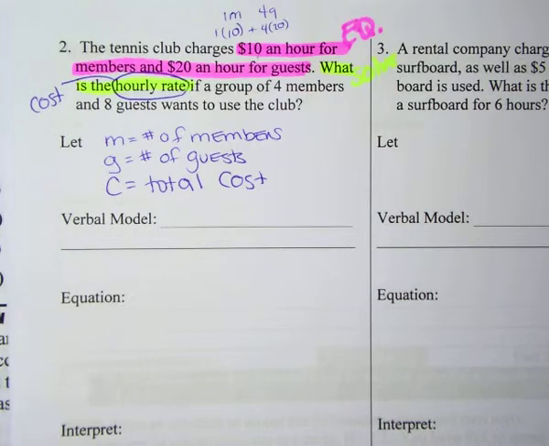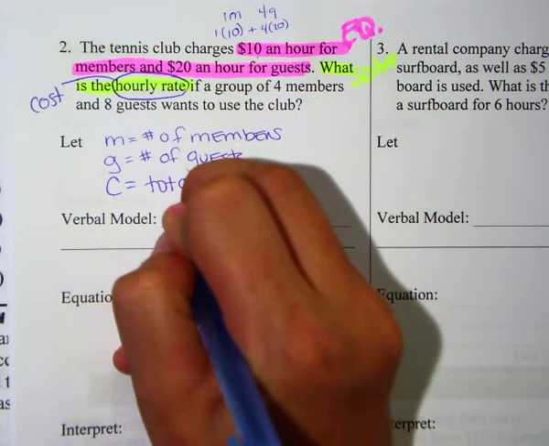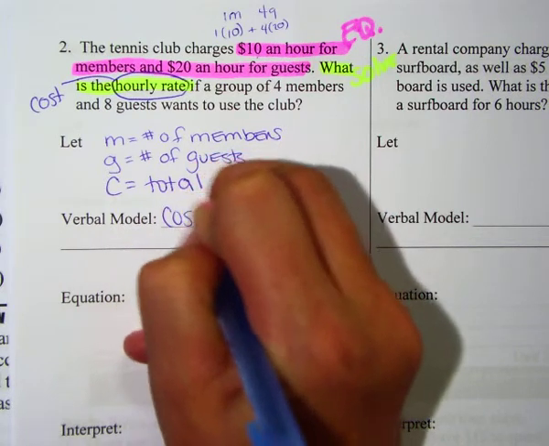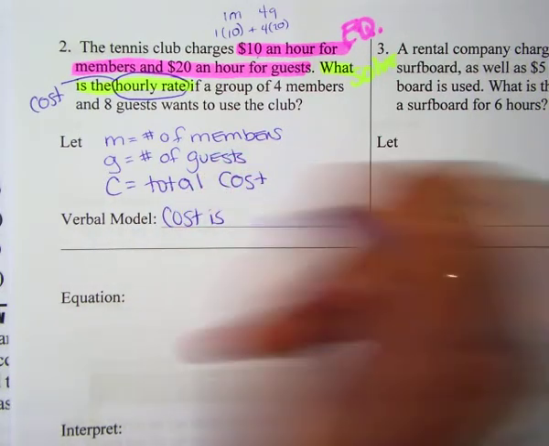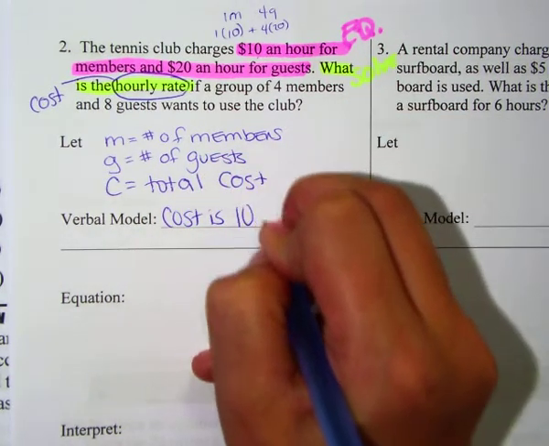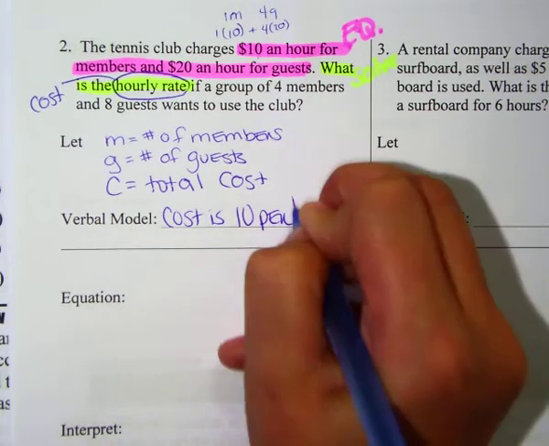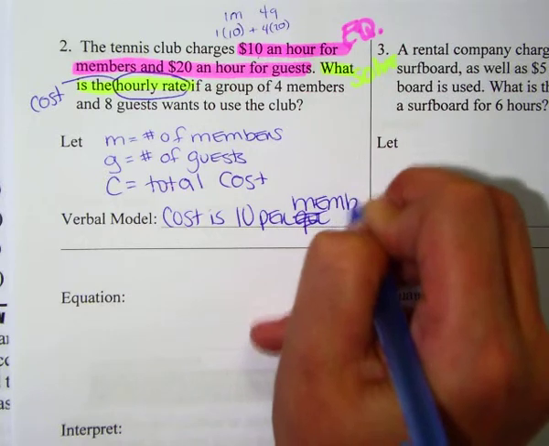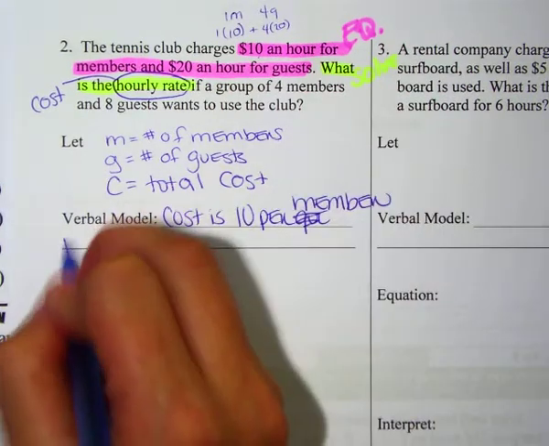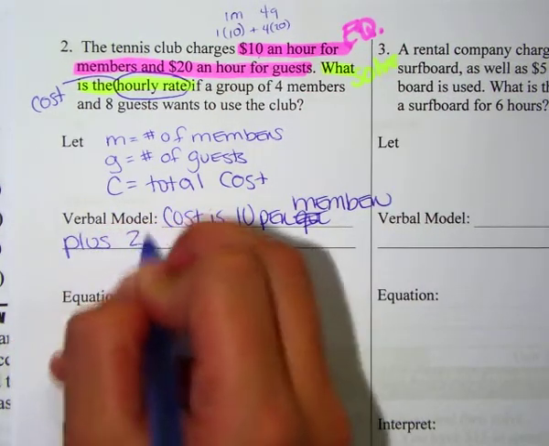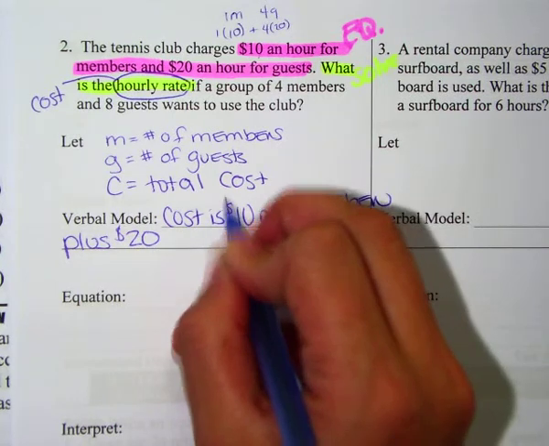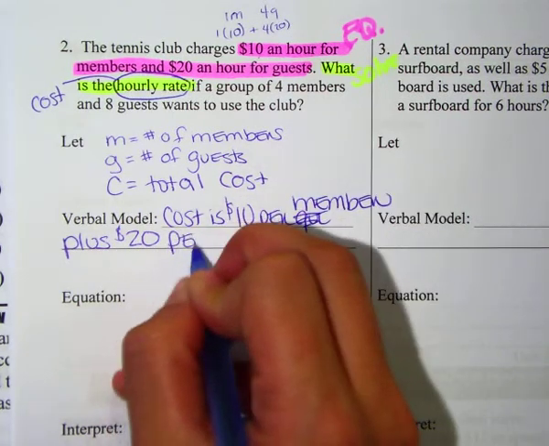Okay. What is my verbal model? Well, the cost is $10 per member, plus $20 per guest.